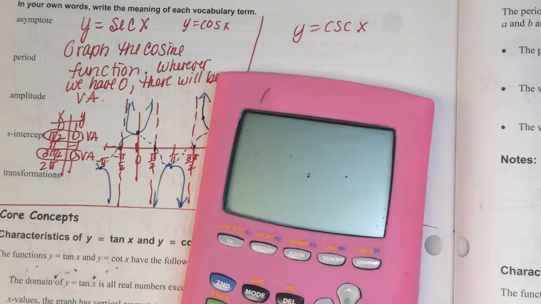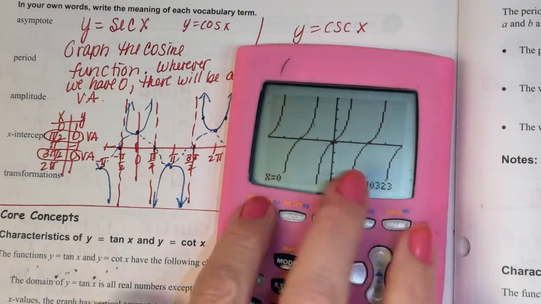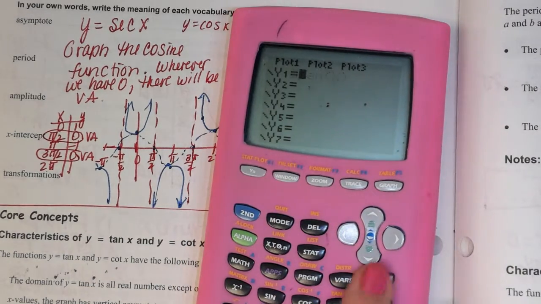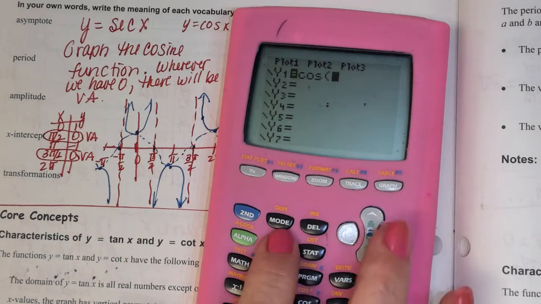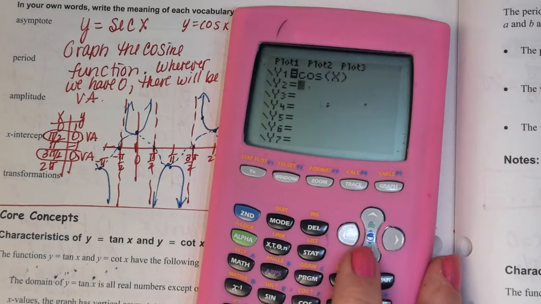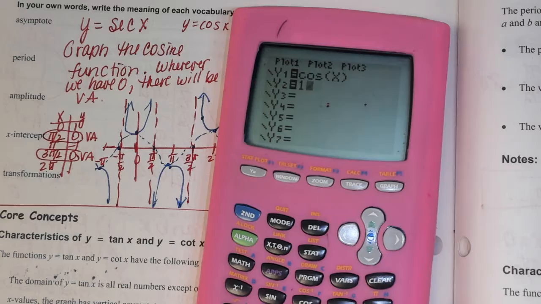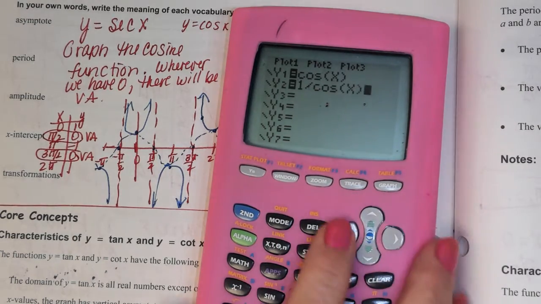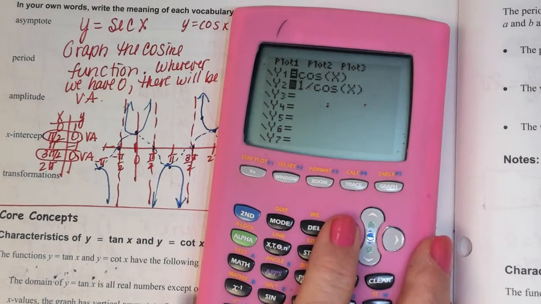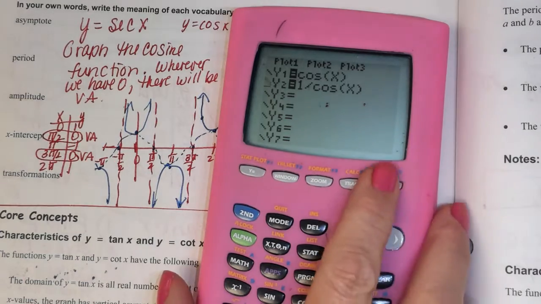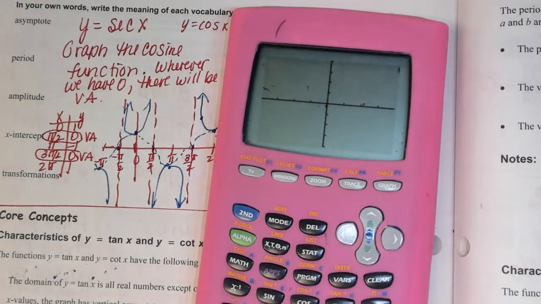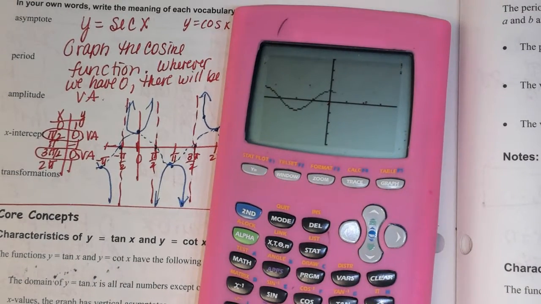To check that out, let's graph it. Go to your graphing calculator. Into y1, I want you to graph just cosine x. In y2, I'm going to graph 1 divided by cosine x. That's secant. I'm going to come over here and make this bold. You guys get colors if you have a newer calculator. So here's the cosine curve, and then here is the secant curve.